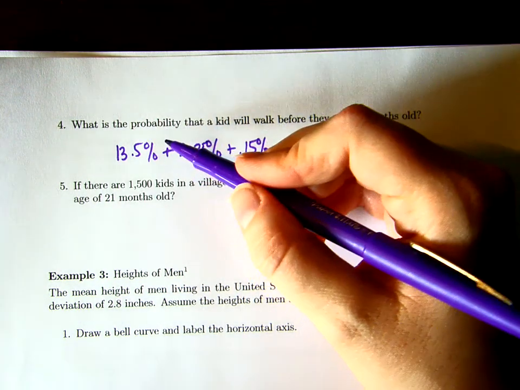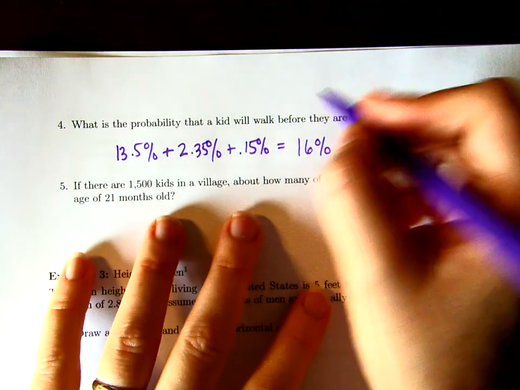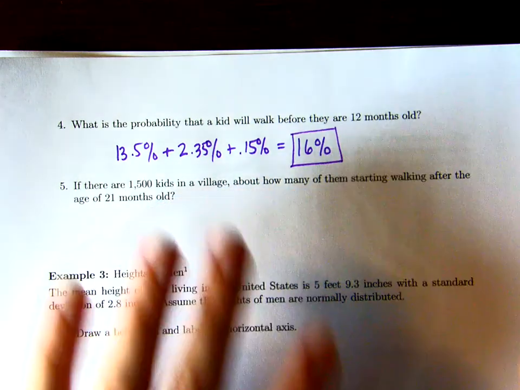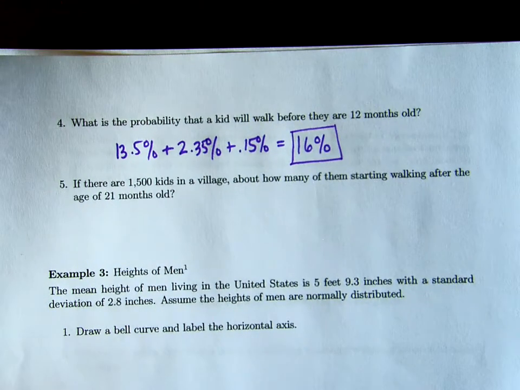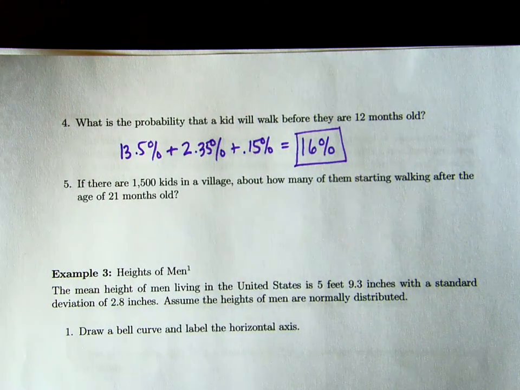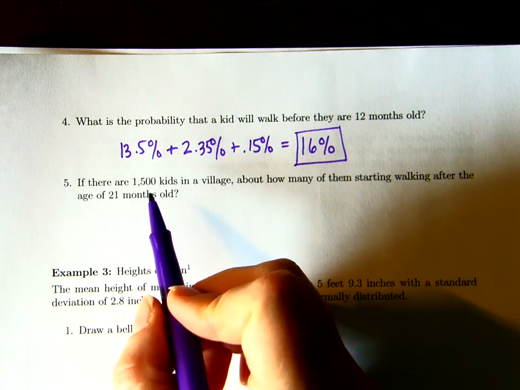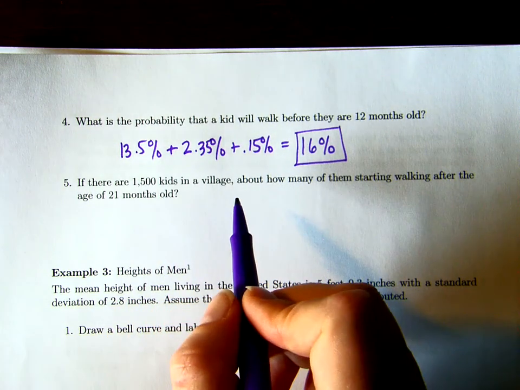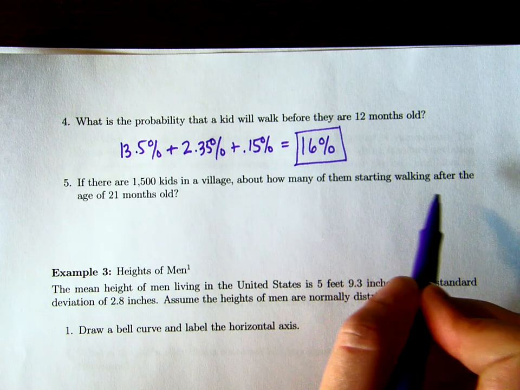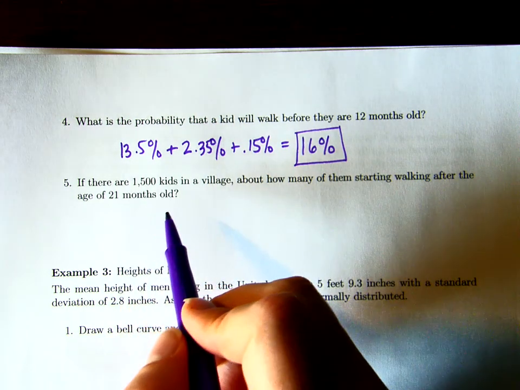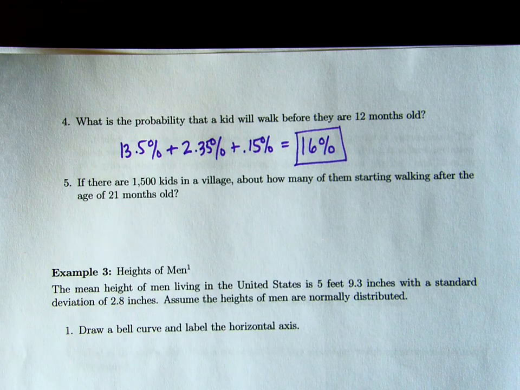So when it says probability, that's still just a percentage, and they are 16% likely to walk before they're a year old. If there are 1,500 kids in a village, about how many of them start walking after the age of 21 months old? Well, here's the thing.